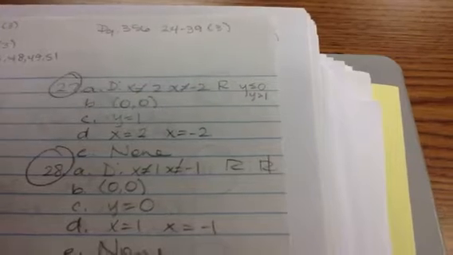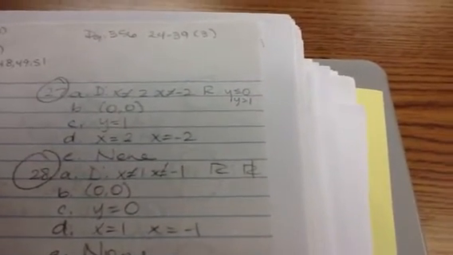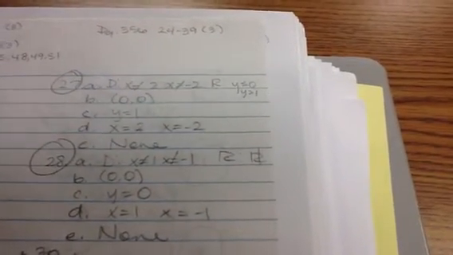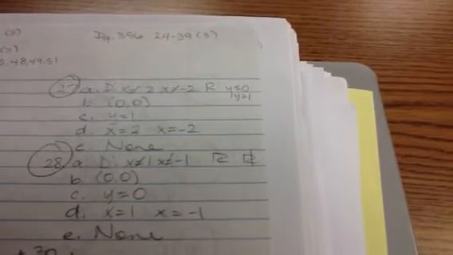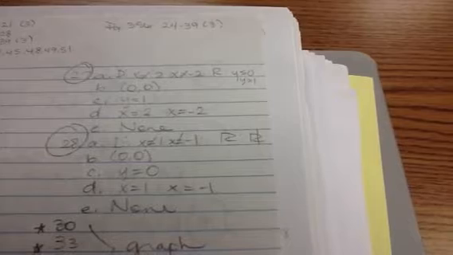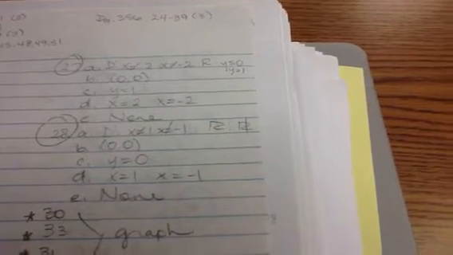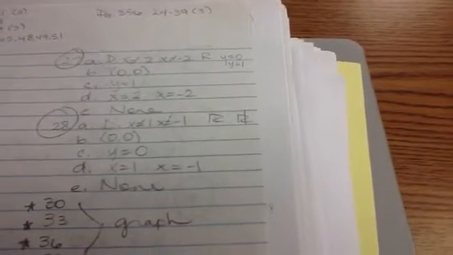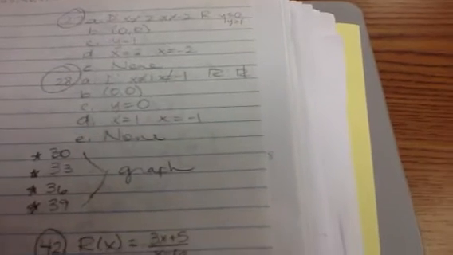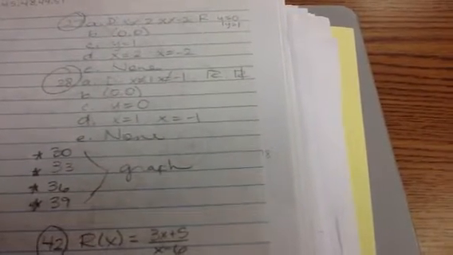For 27, domain is negative infinity to negative 2, negative 2 to 2, 2 to infinity. Your range is negative infinity to 0 with a bracket, and then 1 to infinity with parentheses. B is 0, 0. C is y equals 1. D is x equals 2, and x equals negative 2. E is none.